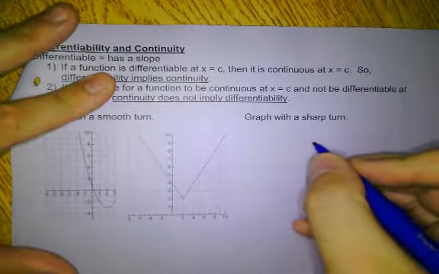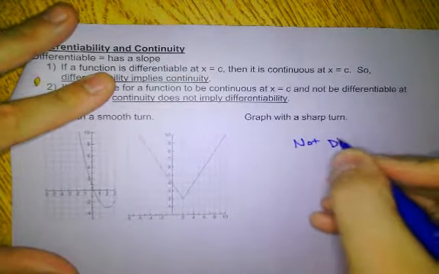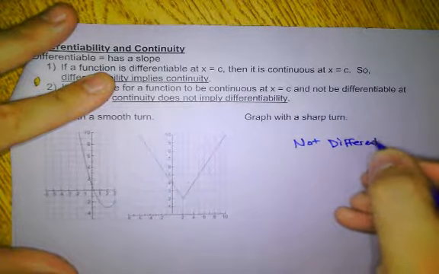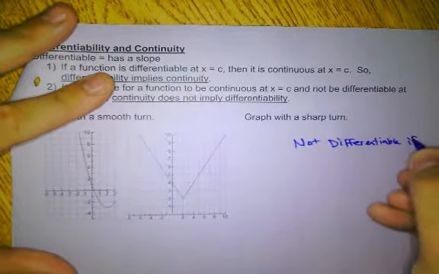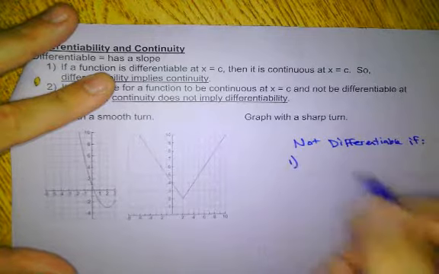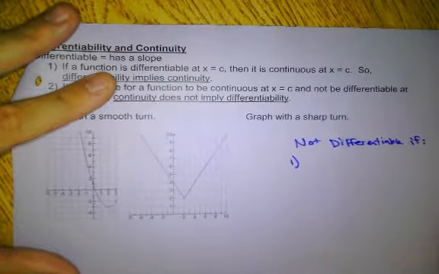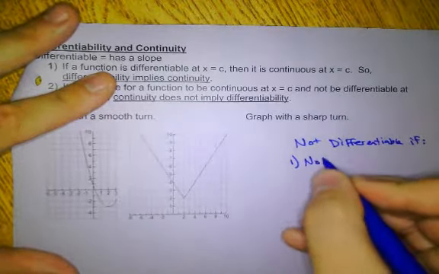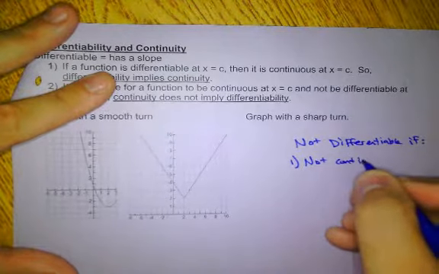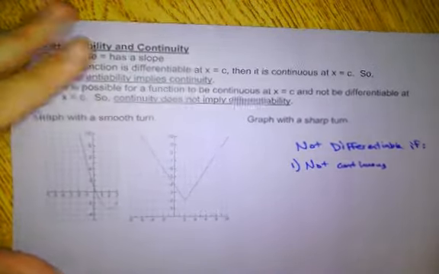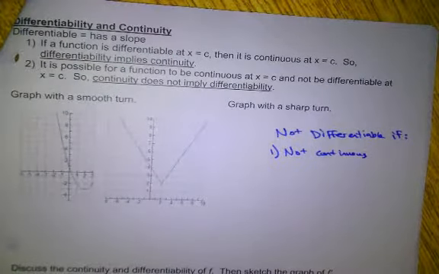So, it is not differentiable if, first things first, it's not continuous. If it's not continuous, it's not differentiable. So if there's a hole or a jump, no good. Can't find a tangent.